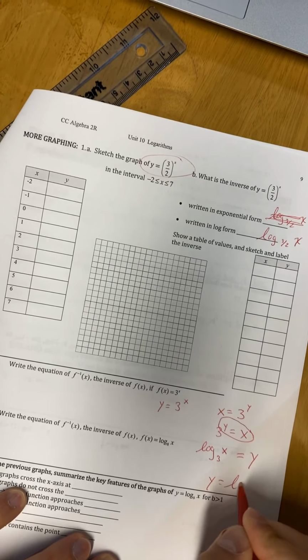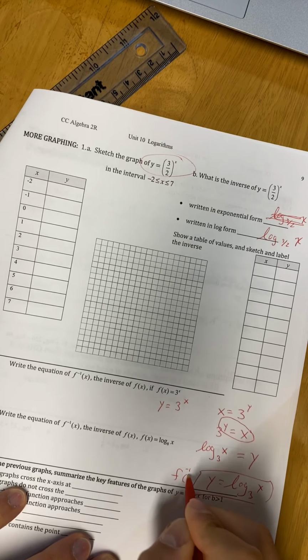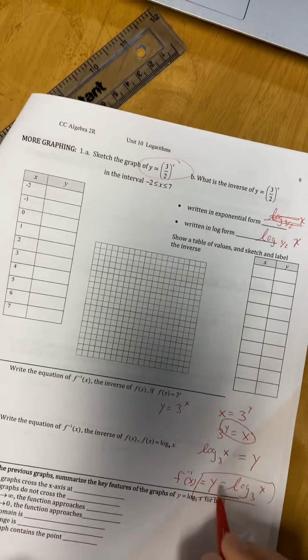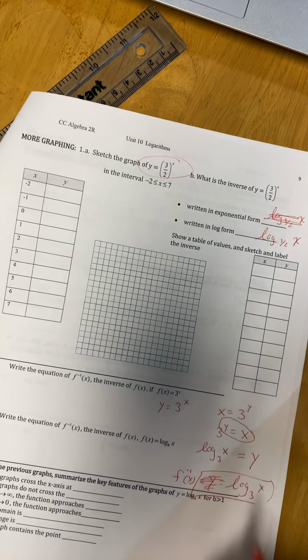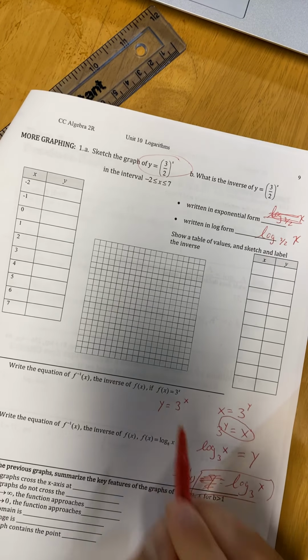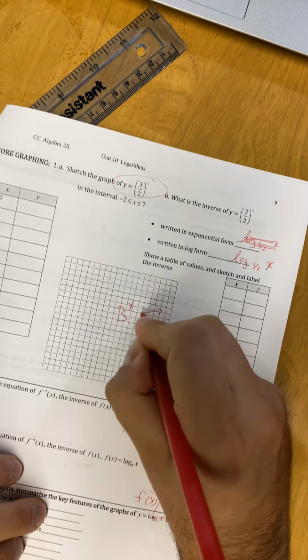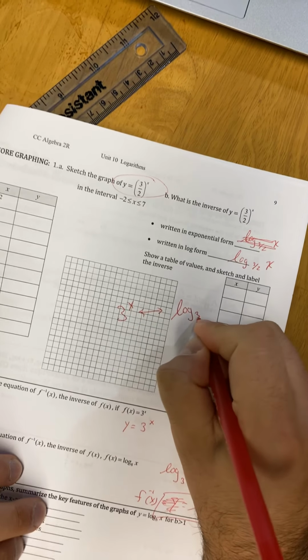So that's my inverse function. So I wouldn't write the word y there anymore, I just write inverse. So if I have 3 to the x, that means the inverse function is log base 3 of x.